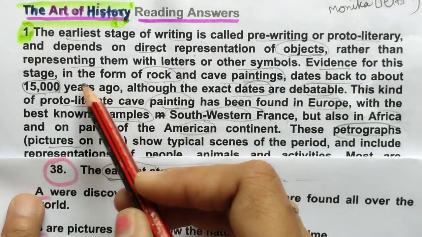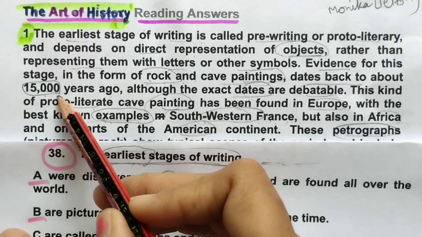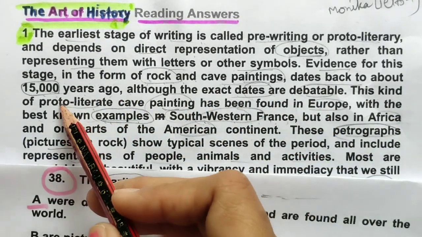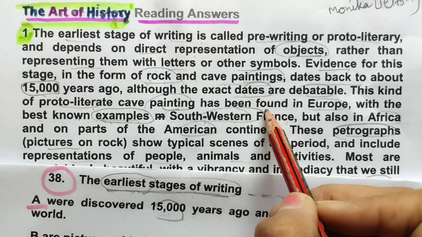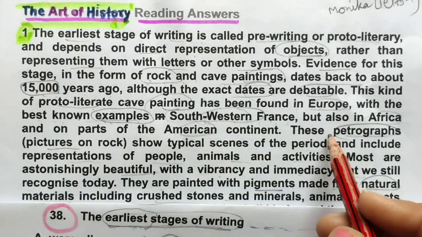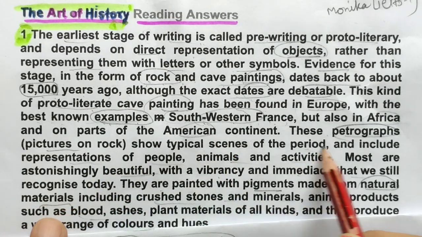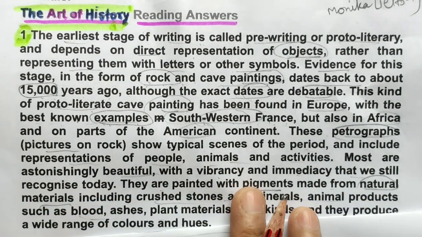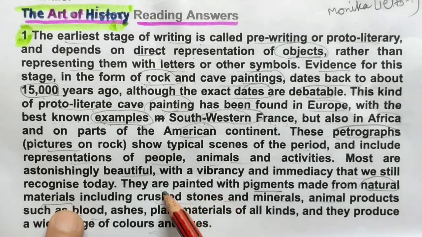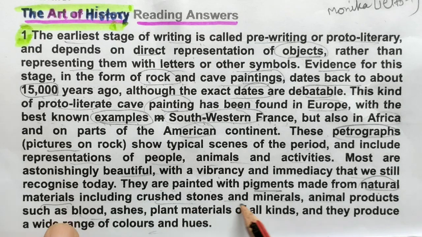Evidence for this stage: 15,000 years ago, although the exact dates are debatable, this kind of proto-literate cave painting has been found in Europe, with the best known examples here. These petrographs, pictures on rock, show typical scenes and include representations. They are painted with pigments made from natural materials including crushed stones, minerals and all.